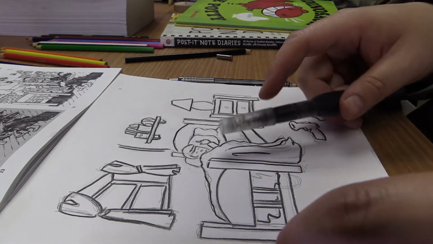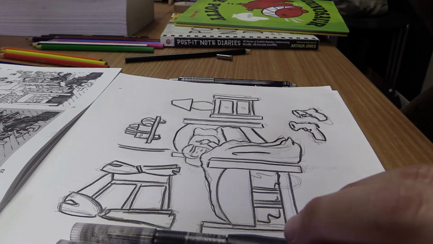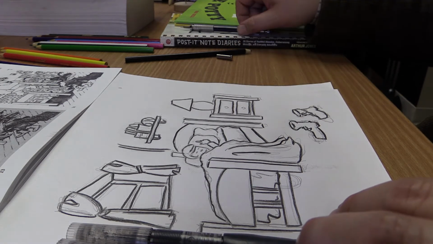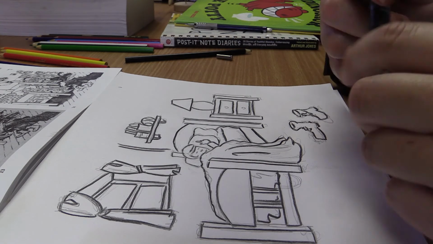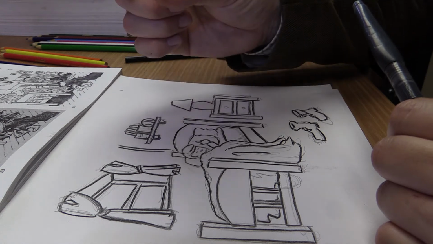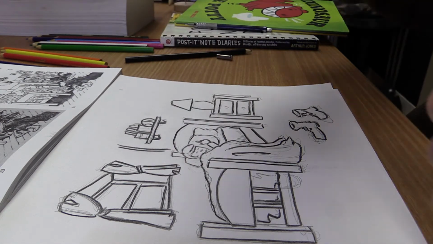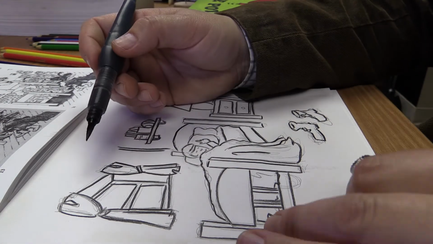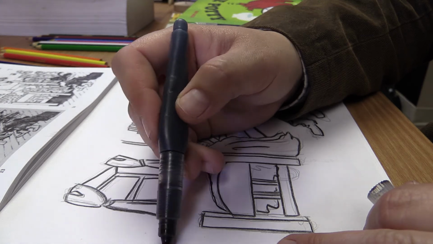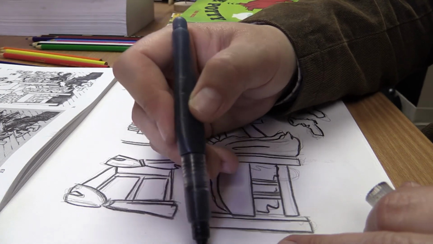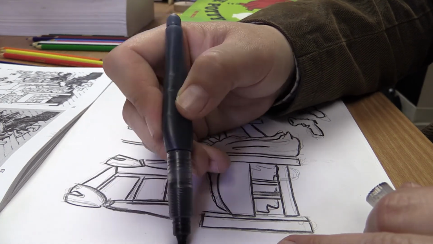So let's jump back to the page here and check out how this looks. Now if you have access to any of these things, you can use them. Another thing you can do is just take a simple brush, take a cup of water, put a drop of ink in it, stir it up, and use your brush. I always like to test out and make sure what kind of shade I'm using. So you can see here, that's the shade of gray I'm working with.